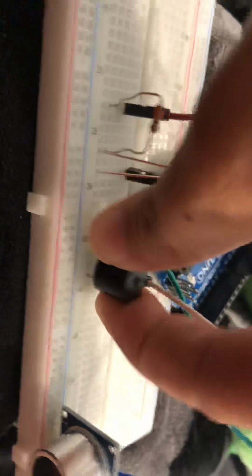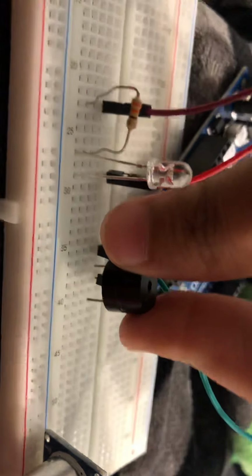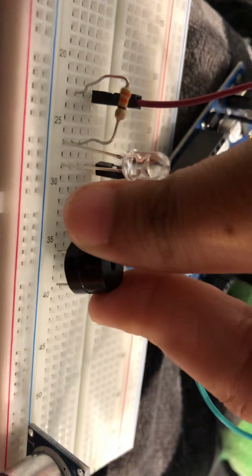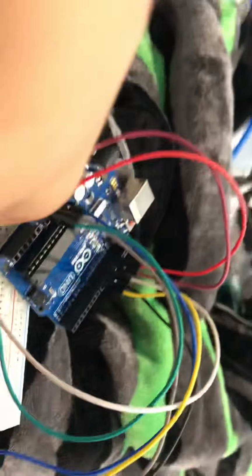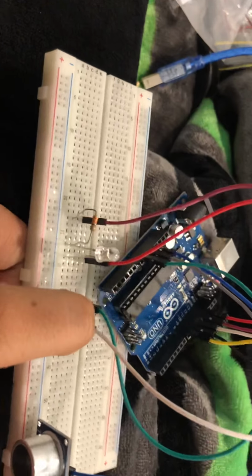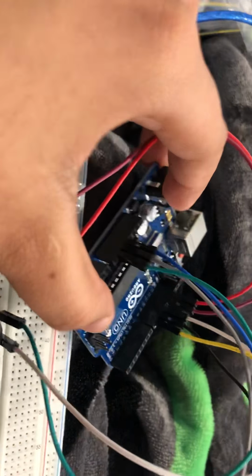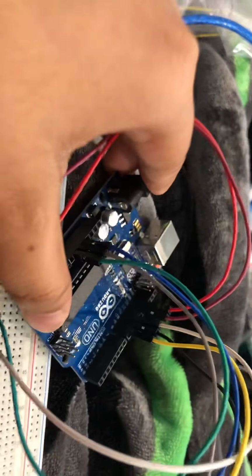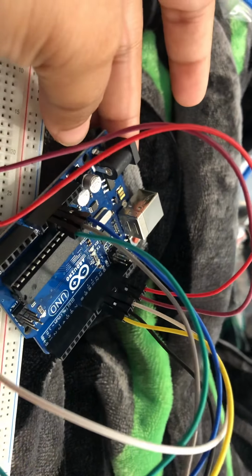And then this buzzer, if you remove this buzzer, you can see even this buzzer has a short and a long leg. So basically the short leg of the buzzer is connected to the green wire here, and the long leg of the buzzer is connected to the white wire here. I have connected the green one just underneath the gray one, which is ground. And then the white one is connected here to pin 11.